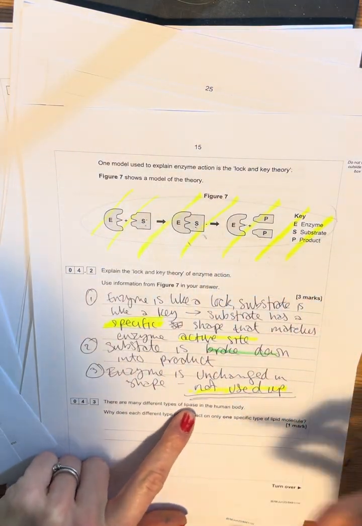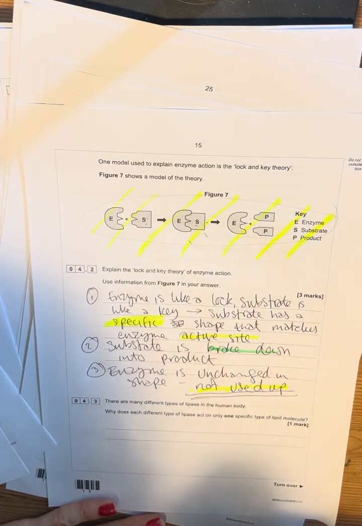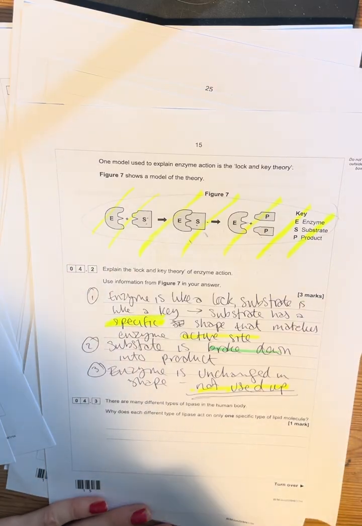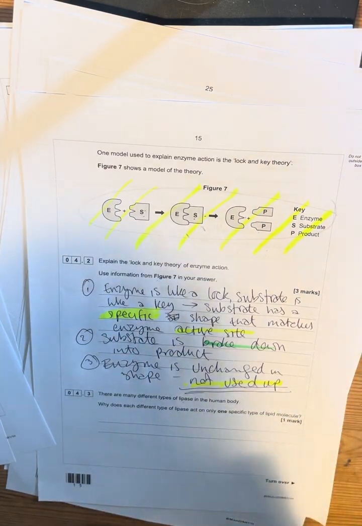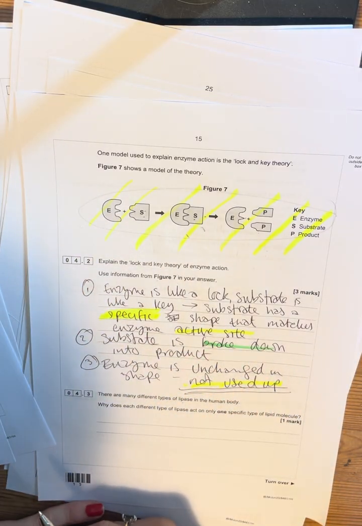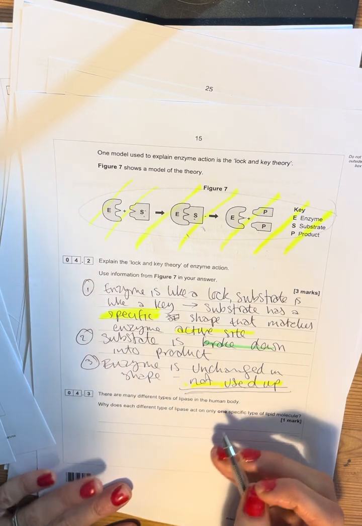There are many different types of lipases, so lipid enzymes in the human body. Why does each different type of lipase act on only one specific type of lipid? So there are lots of different types of lipid in the body, or in the foods that we eat. If you can imagine, you've got very different oils in avocados than you do in fish.